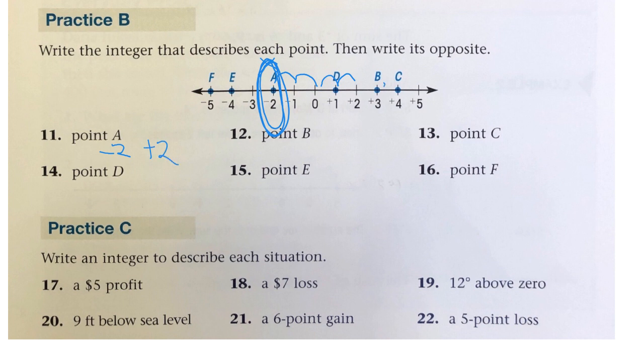Point B is right there. That's a 3. The opposite of 3 is negative 3. So that's the idea. You could take a look at some more if you'd like more practice. And then we've got practice C.